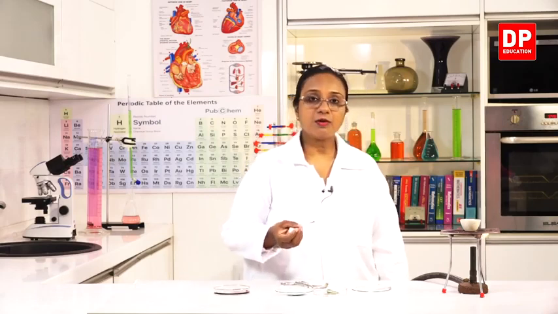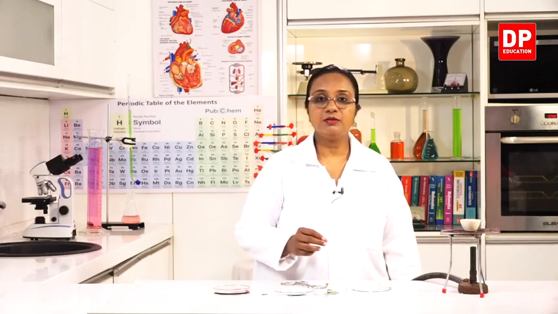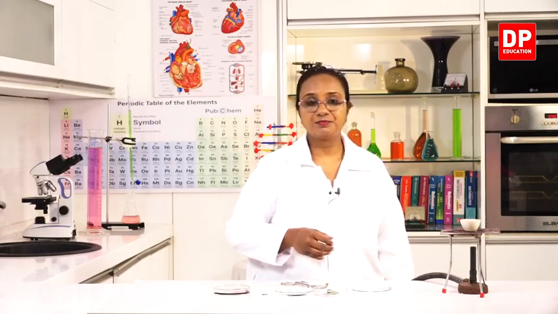So with this observation, we can conclude that there was water present in the leaf sample. That means there is water in food samples as well as living organisms. Okay students, now we will do the activity to test for the presence of carbon in food samples.